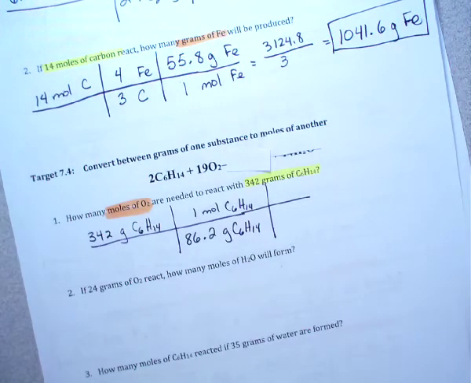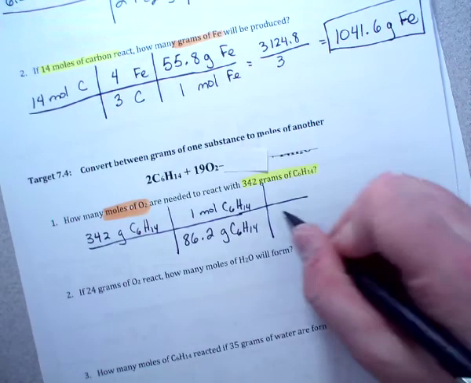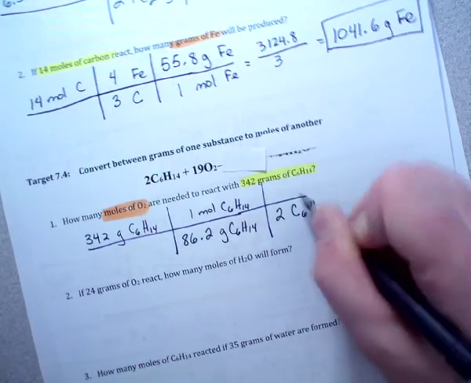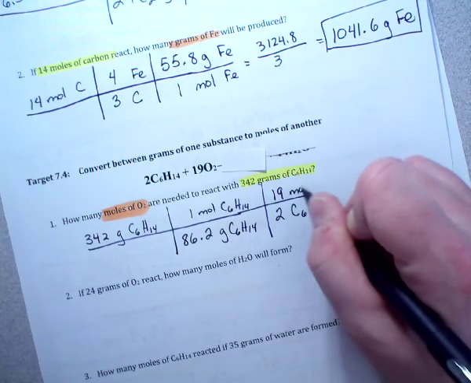At this point, you've converted grams of C6H14 into moles of C6H14. And now we can use our mole ratio. There are 2 moles of C6H14 for every 19 moles of oxygen.